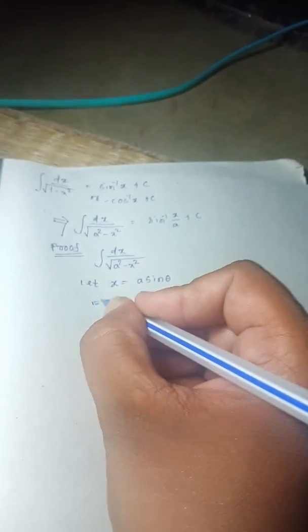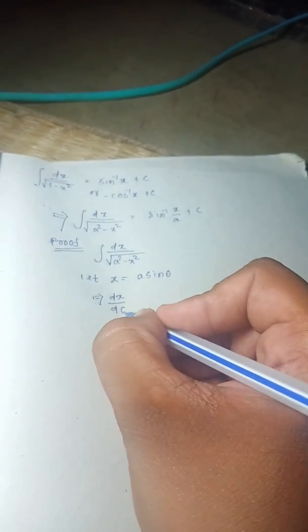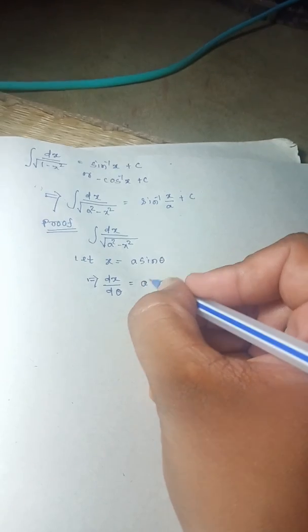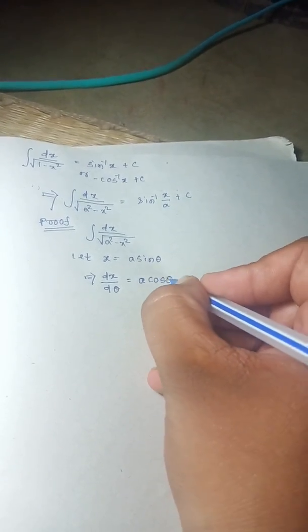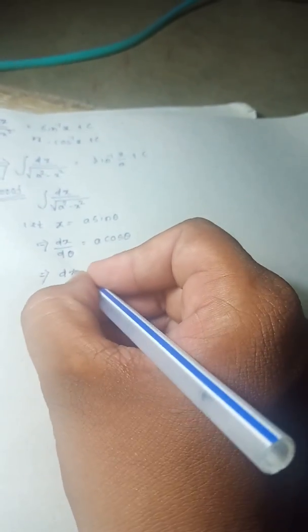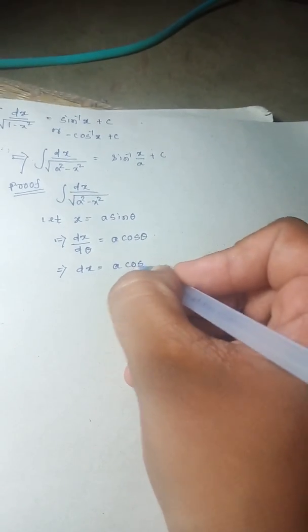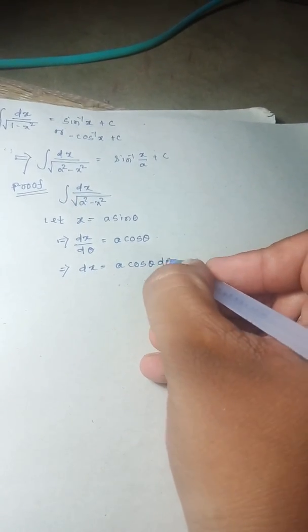Then definitely, as x is equal to a sin theta, I can write dx by d theta is equal to a into cos theta. So I can write dx is equal to a cos theta into d theta.